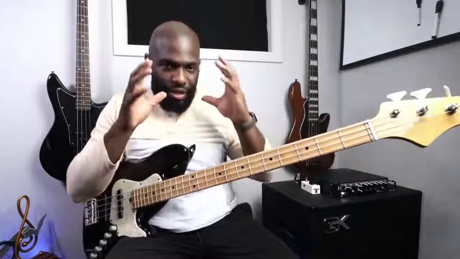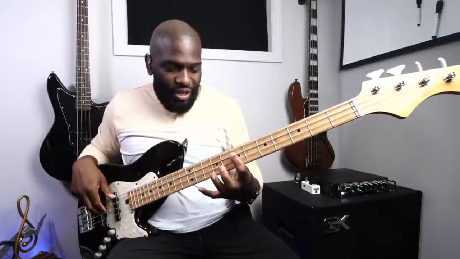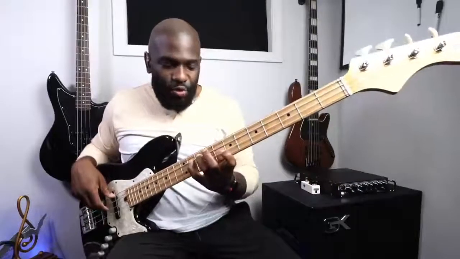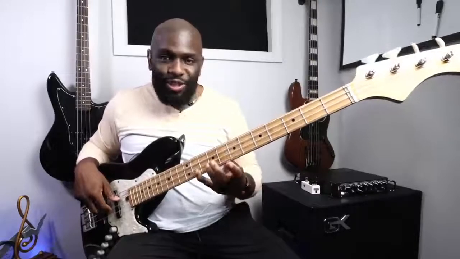So I'm just taking the shape. If you see, visualize the shape with me. Focus in on the shape, right? So using 3 notes on 1 string, 3 notes on the next string, 3 notes on the next string. All you're doing is going down the string and using the same exact notes, using the same exact position, but different notes.